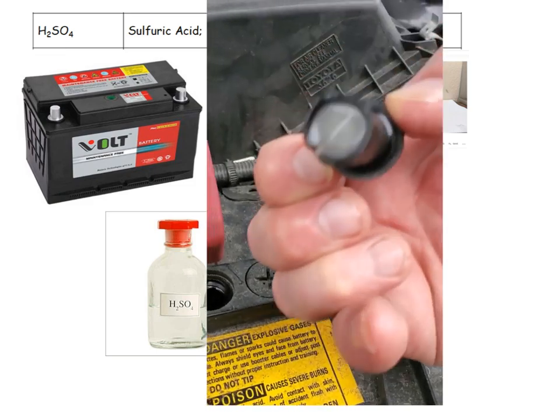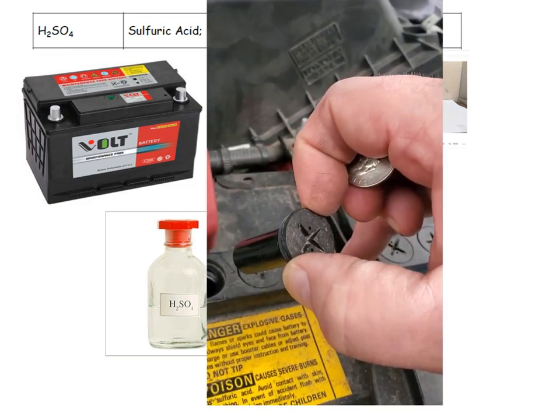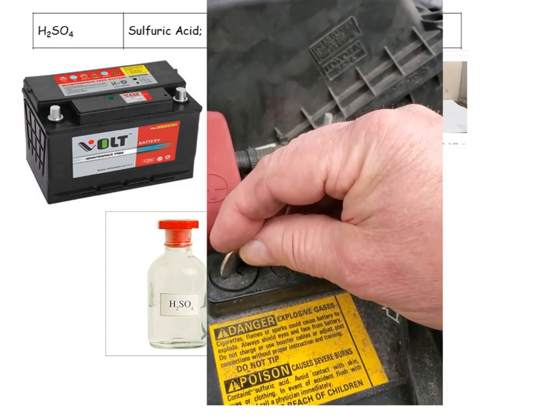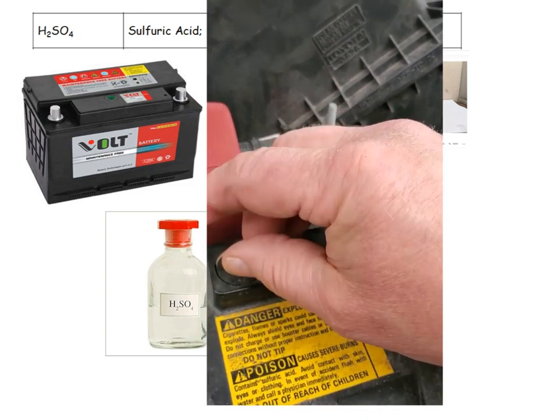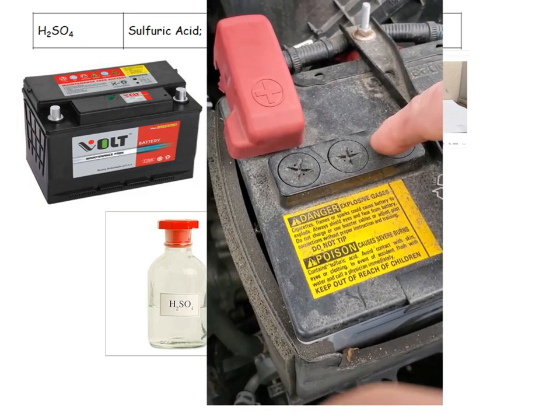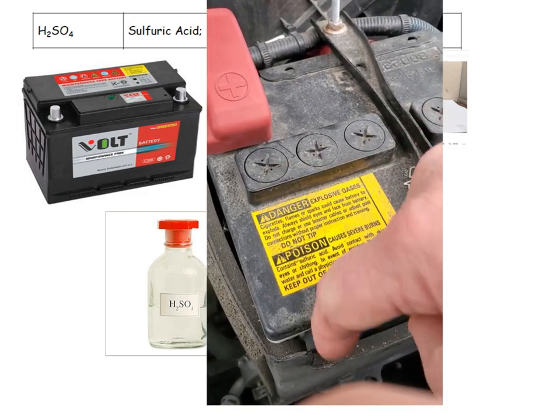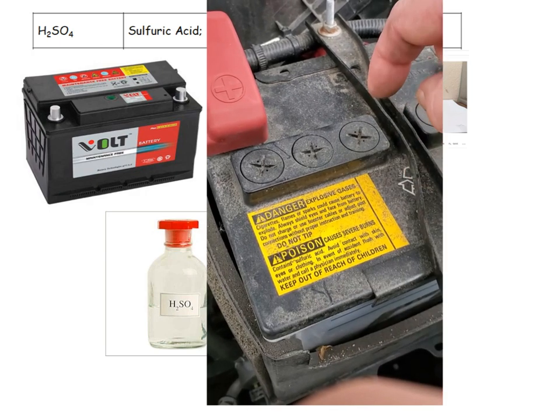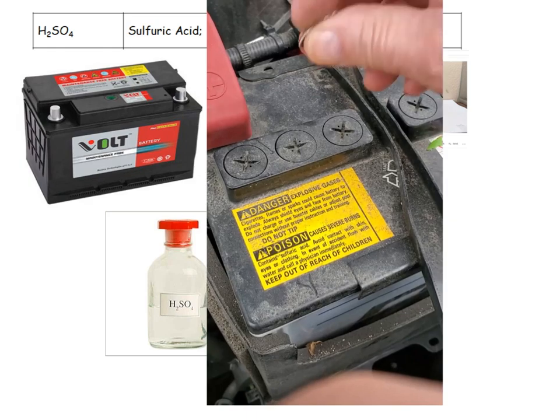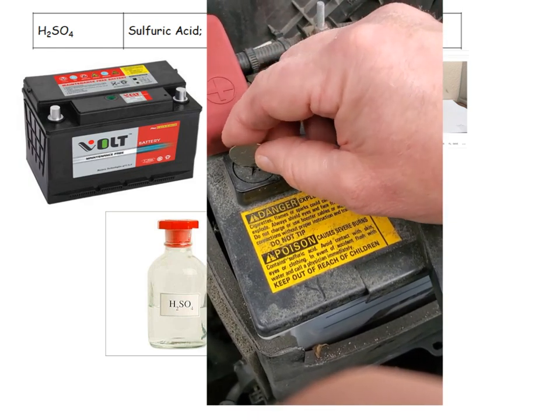Now this thing lets air in and out of the battery. Couldn't have it sealed, otherwise the thing might actually explode. So an interesting point that you should know about a car battery is if you tip it over, these tiny holes that vent air in and out of it can actually leak battery acid. So you don't want to tip over a car battery, or it will leak its acid.